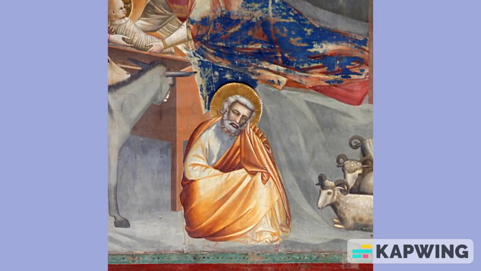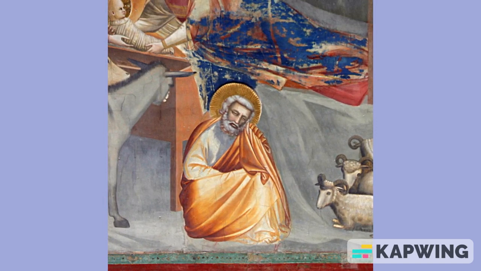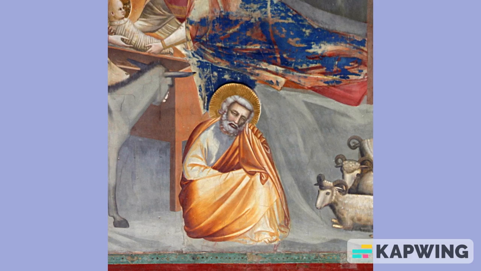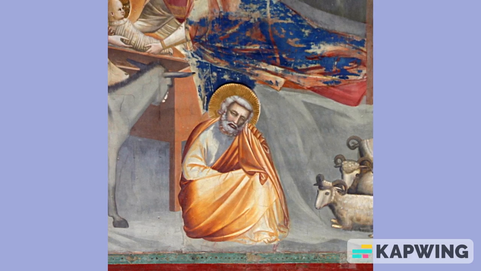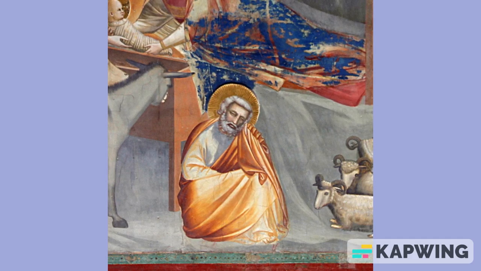This is Joseph. While it might seem strange that he has his back turned and appears to be sleeping, this is a traditional rendering of the story. Joseph, as a human man and sinner, was frequently painted as an innocent older man, who therefore presented no threat to Mary's virginity.